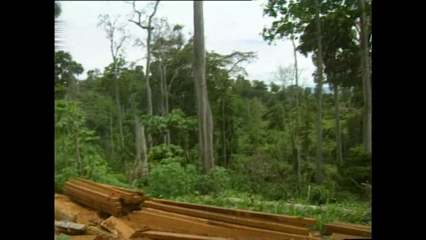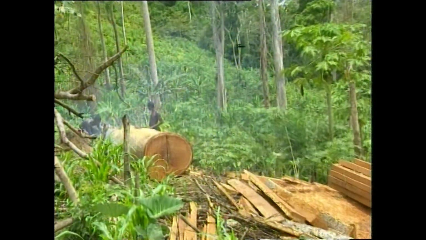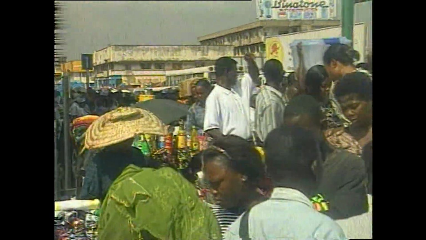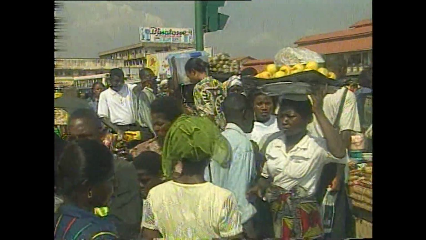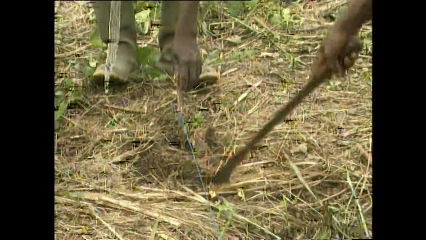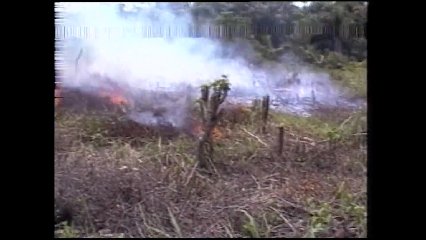The destruction promises to be a continuous process so far as there is no workable program for poverty alleviation for the rural folks whose only means of survival is subsistence farming, which thrives on environmentally unfriendly practices such as bush burning and shifting cultivation.